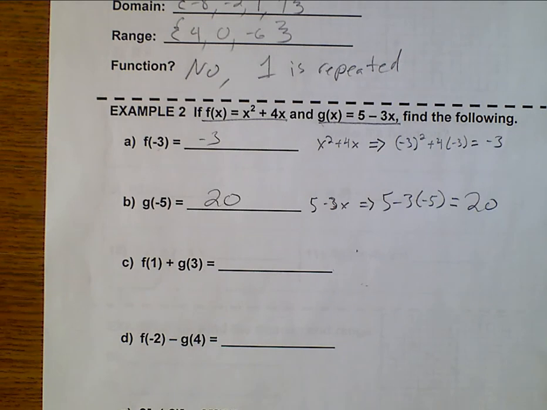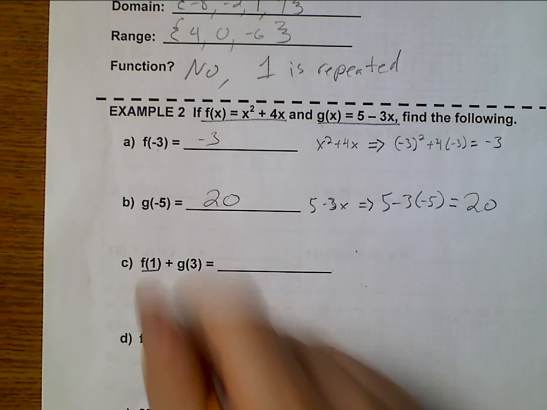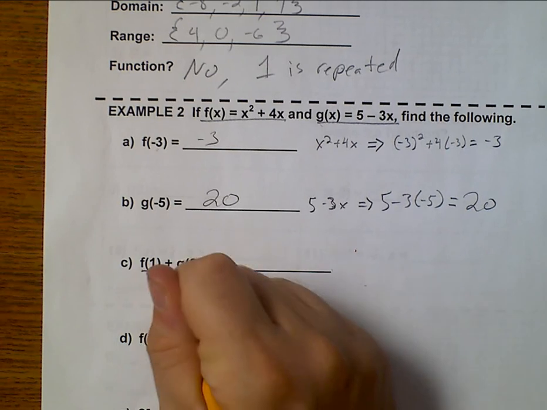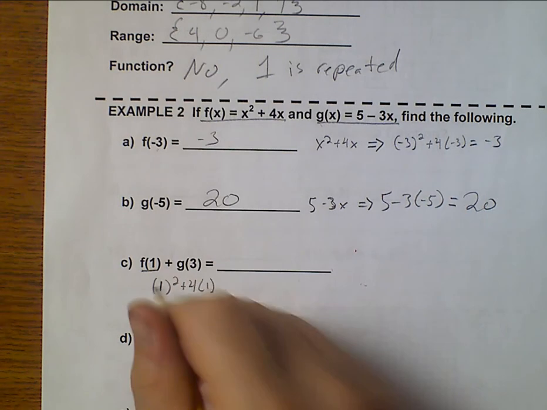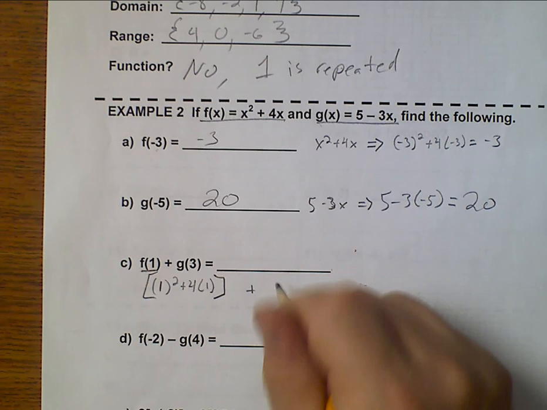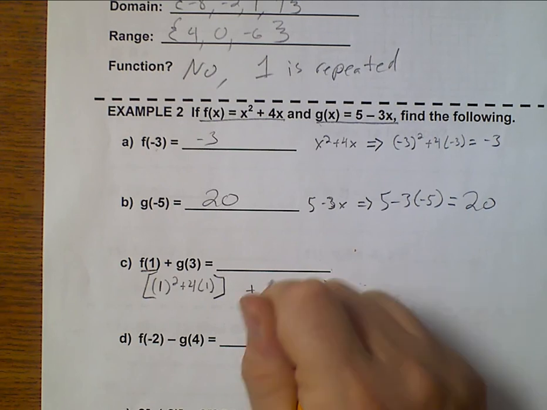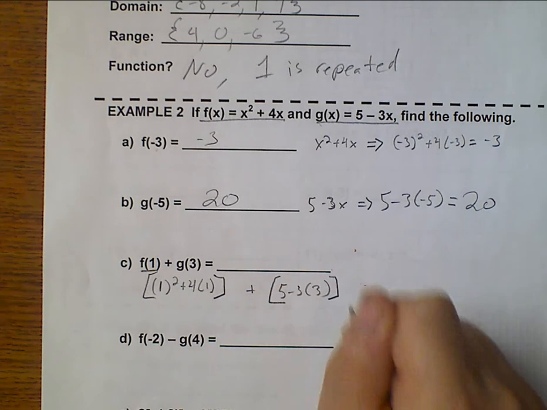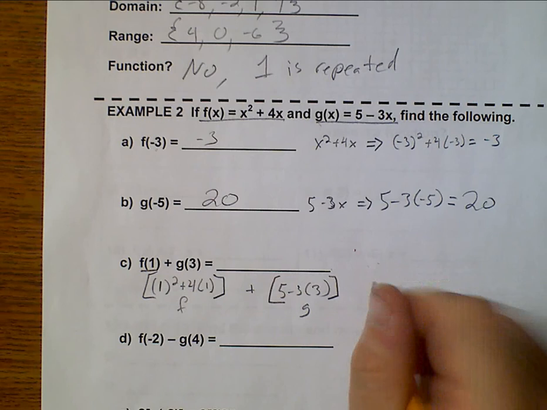And now I'm going to come over here and do c. Well, I start off with f of 1. So this would be 1 squared plus 4 times 1 plus 5 minus 3 times 3. This was f. This was g. And so let's figure out what this is.